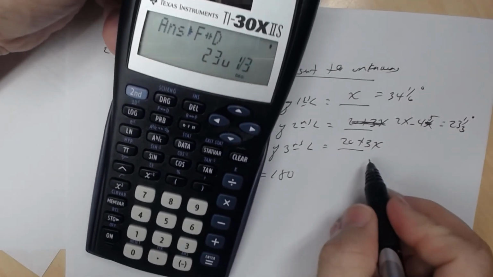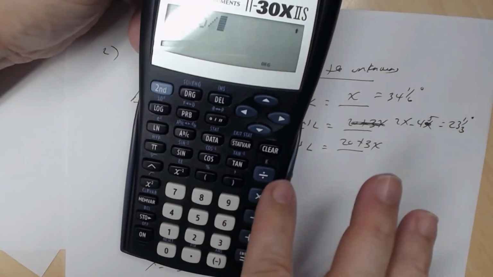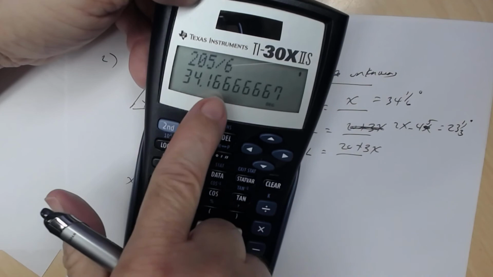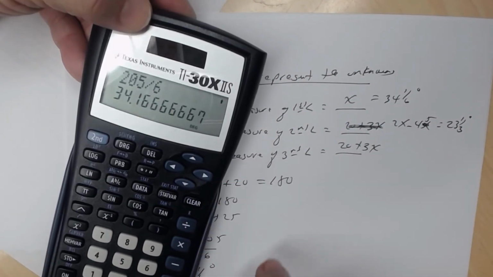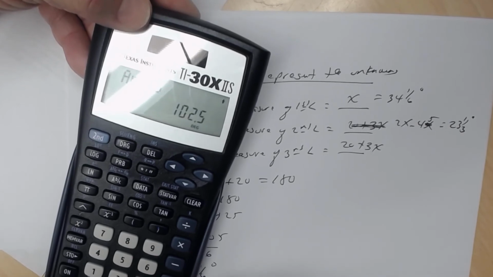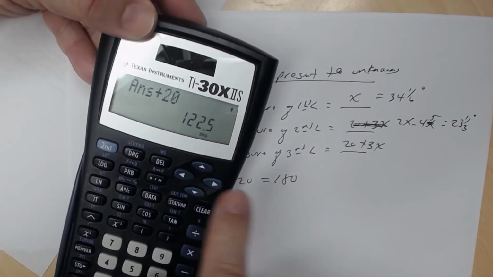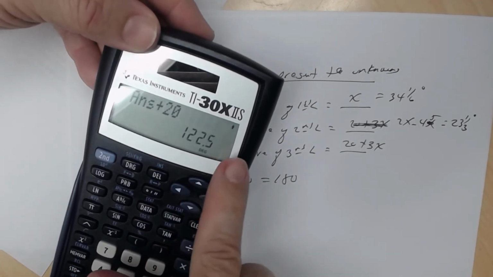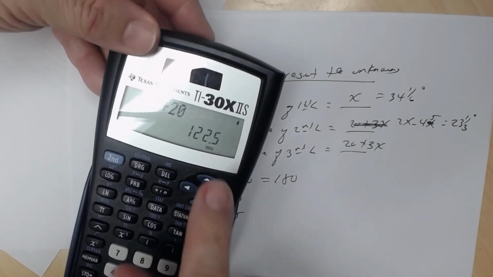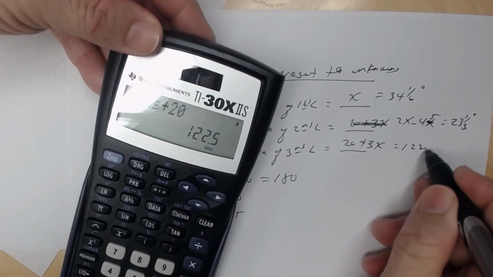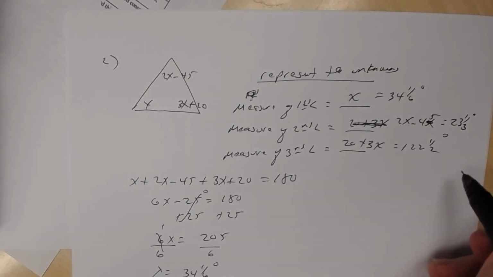And over here, do the same thing. So you can go back and put this as a decimal. So that's your x. You can say 205 divided by 6. All right, so that's x. So you can say 3 times x, so this times 3, and then plus 20. And so you get this. Now that one's easy to figure out, since that's 0.5, 5/10, so 122 and 5/10, so that's just 122 and a half. Okay? All right. So those are your measures.